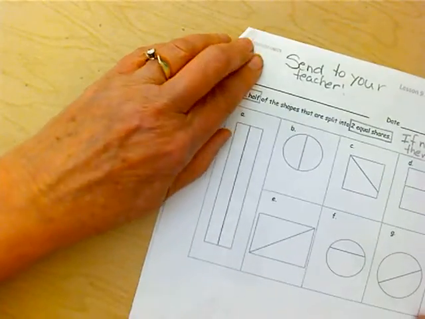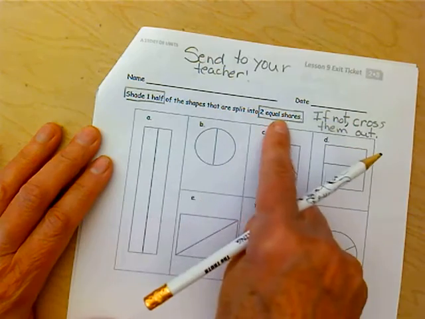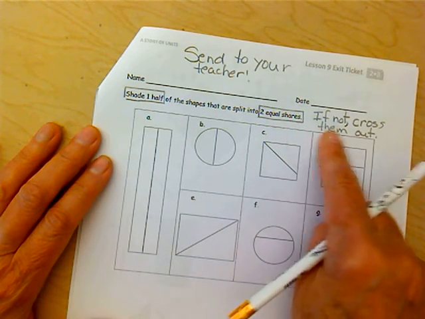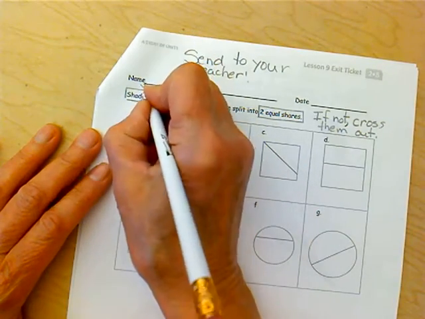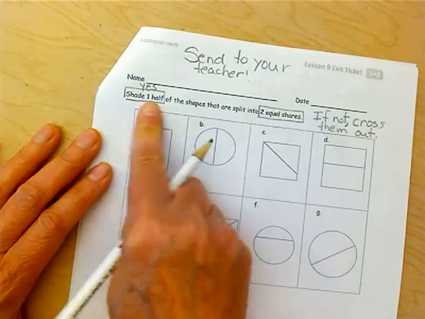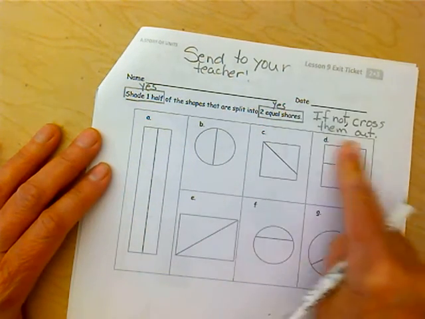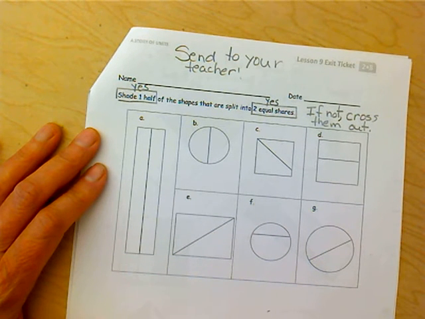Here's the exit ticket that you're going to send to your teacher. You're going to shade half of the shapes that are split into 2 equal shares. And if not, then you're going to cross them out. If you can't answer yes to both of these questions, you have to say yes, I can shade half, and yes, it is 2 equal shares. If you can't, then you're going to cross them out like we've done with some of the others in our practice today.